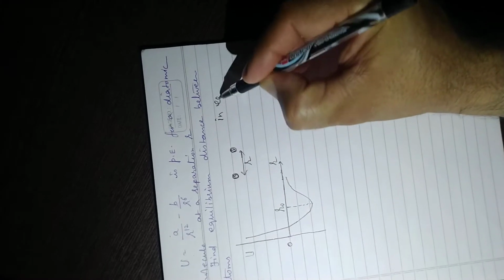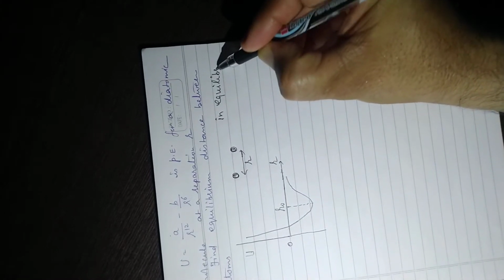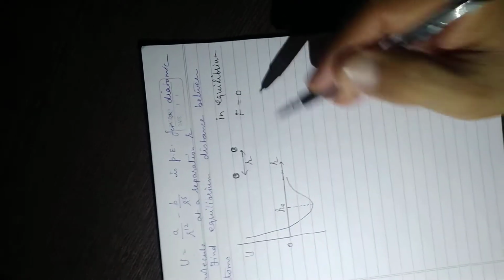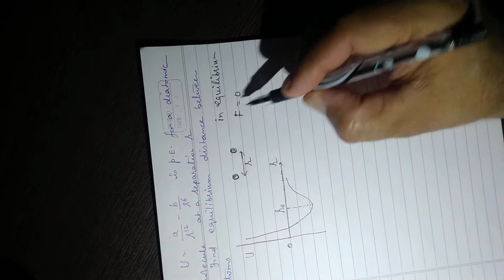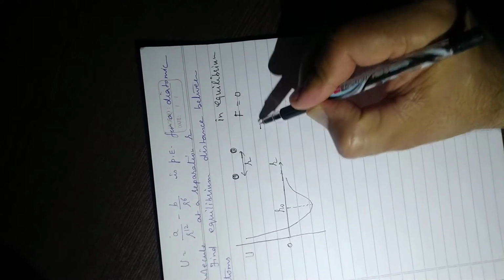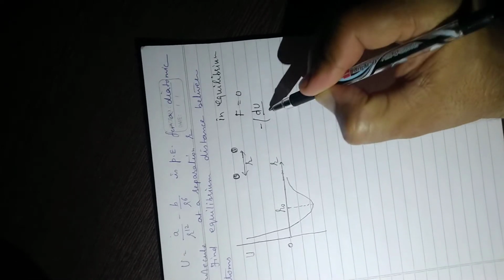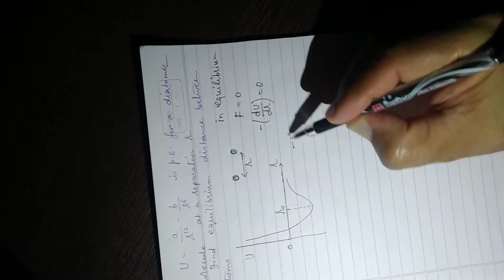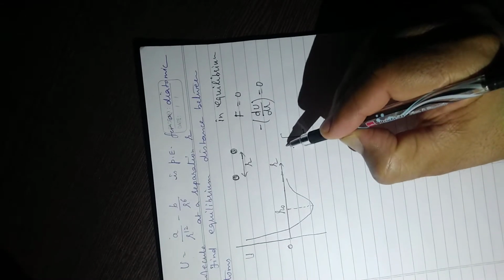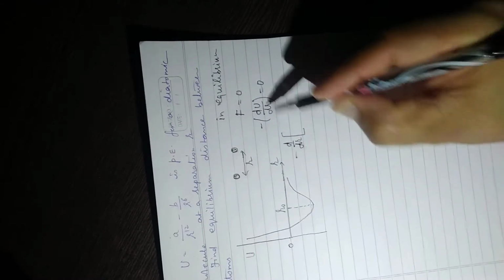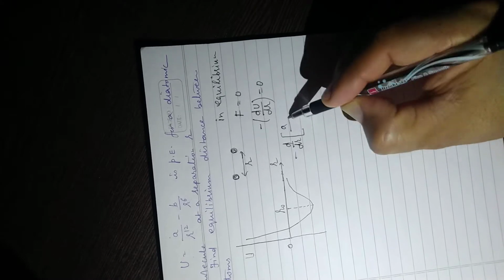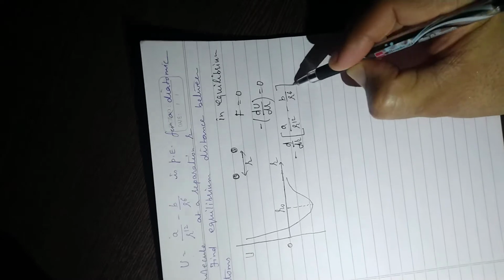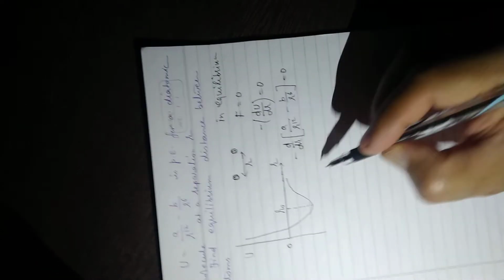in equilibrium, force acting is always zero, and all of you are familiar that force is nothing but the negative of the derivative of potential energy with respect to r. Now I would like to differentiate this potential energy function with respect to r, and that is a upon r to the power 12 minus b upon r to the power 6 must be equal to 0. Now I differentiate it.